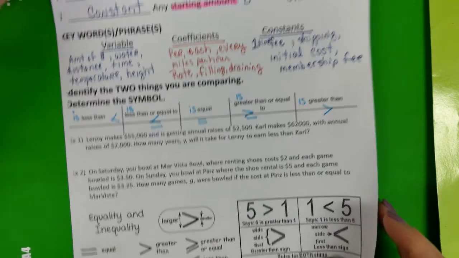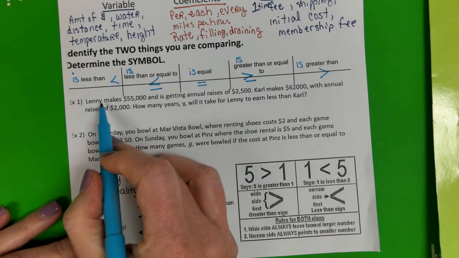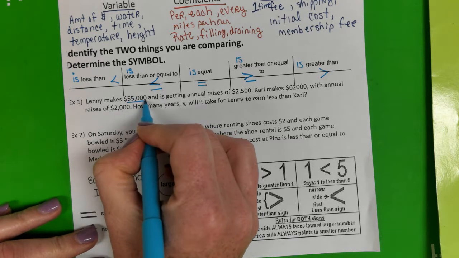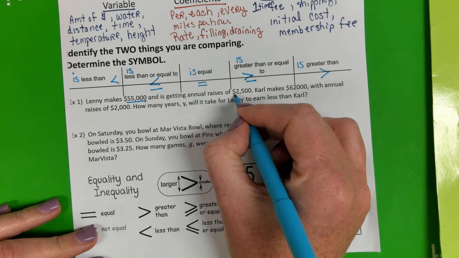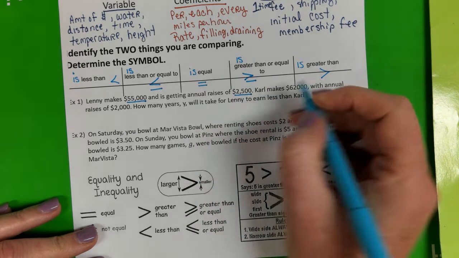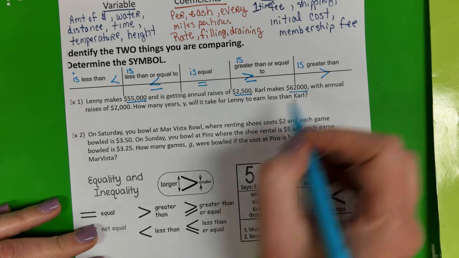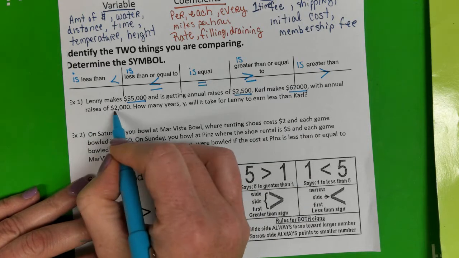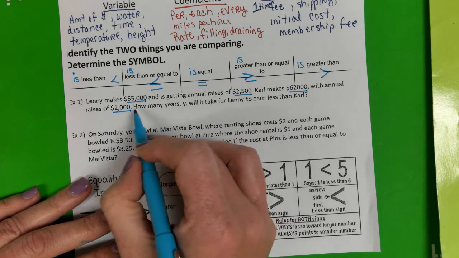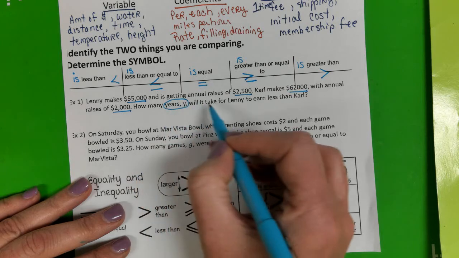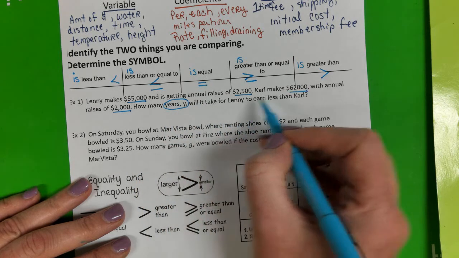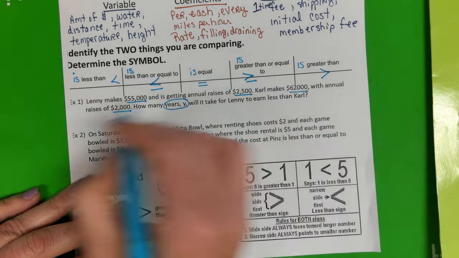Okay, so let's look at two examples. It says Lenny makes $55,000 and is getting annual raises of $2,500. Carl makes $62,000 with annual raises of $2,000. How many years, Y, so there's your variable, will it take for Lenny to earn less than Carl?